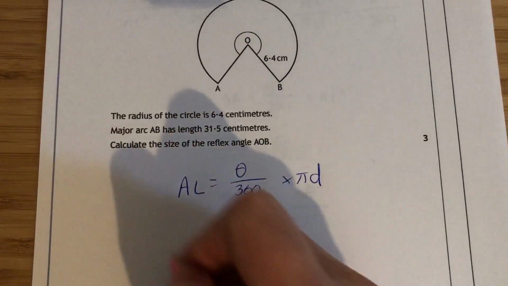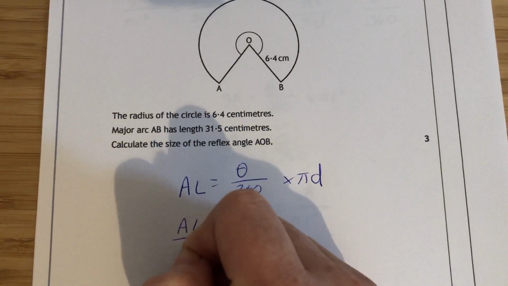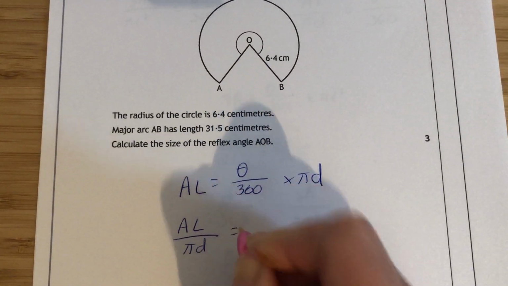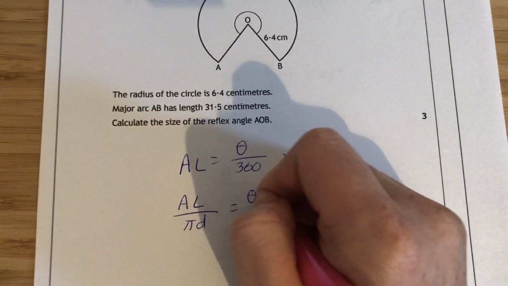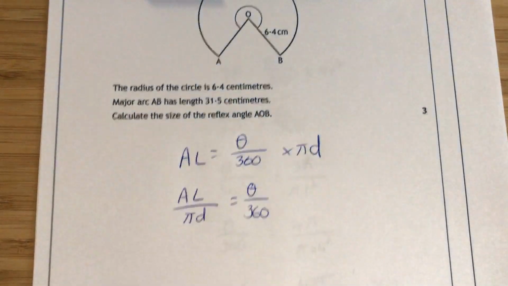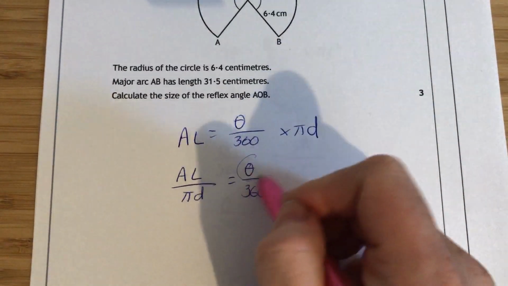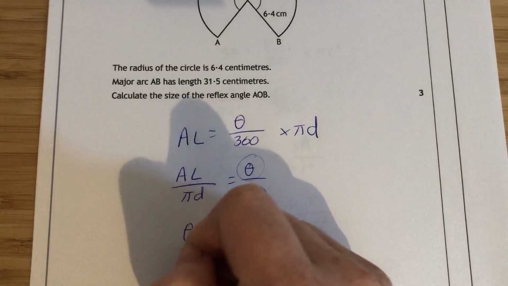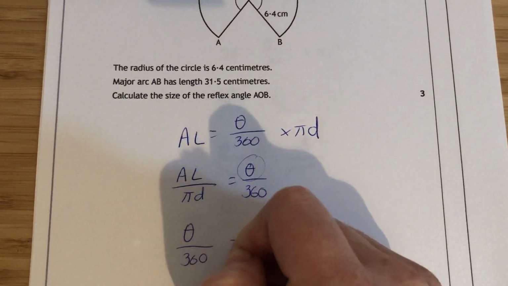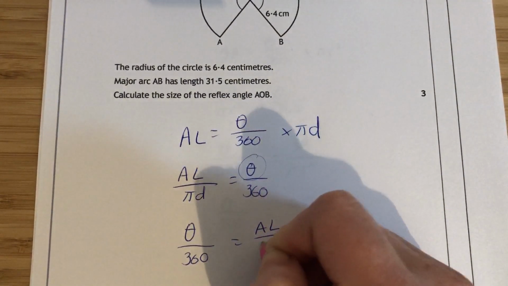Just dividing by pi d on both sides, arc length over pi d equals angle over 360. And I just want to write that the other way around because it's the angle that I'm looking for. Theta over 360 equals the arc length over pi d.